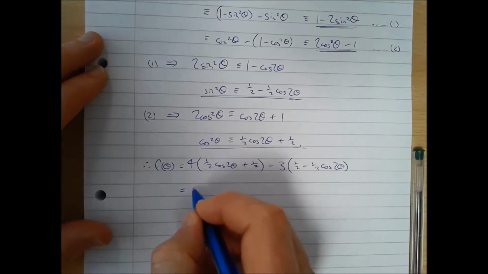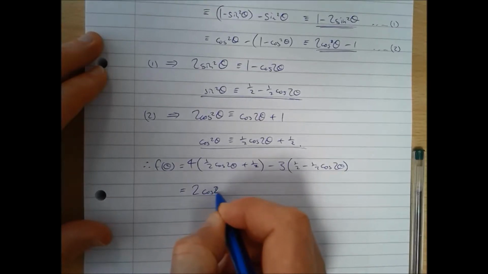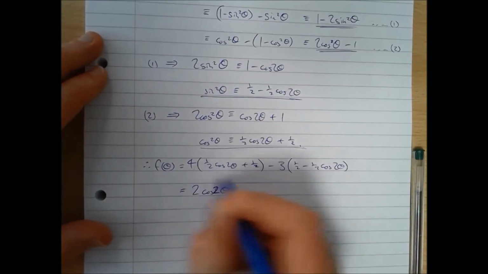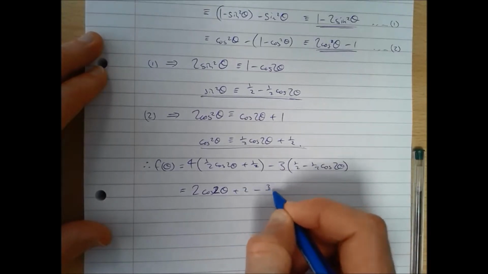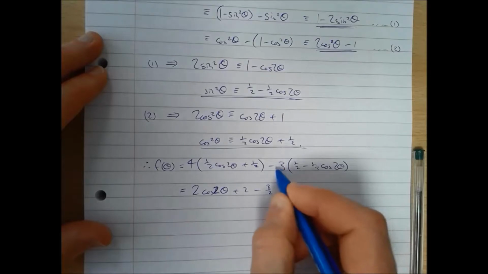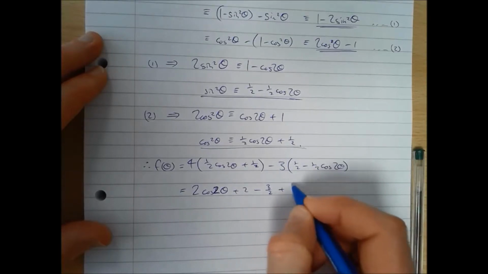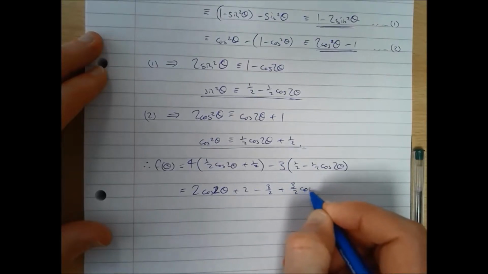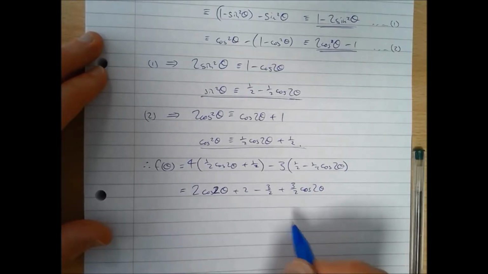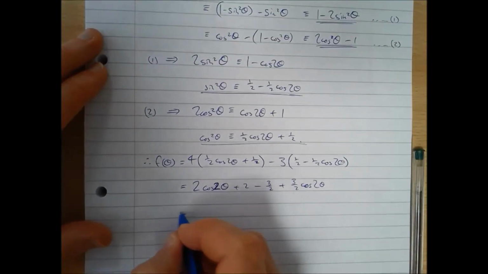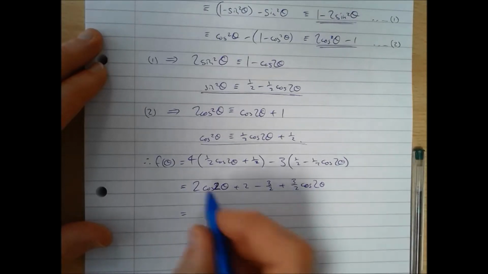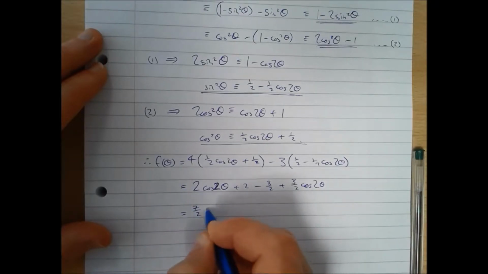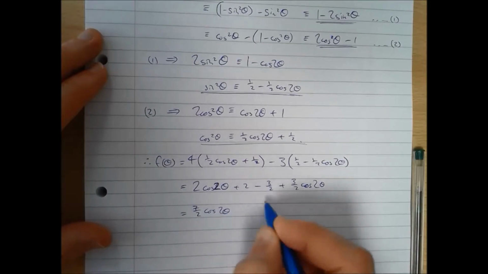So 4 times a half is 2. 4 times a half is 2 again. Minus 3 times a half is minus 3 over 2. Now minus 3 times minus a half is plus 3 over 2 cos 2 theta. Tidying that up, 2 cos 2 theta plus 3 over 2 cos 2 theta, that's 7 over 2 cos 2 theta.